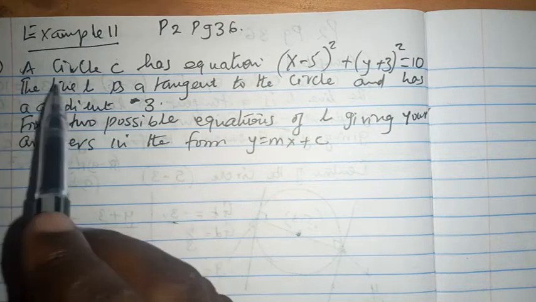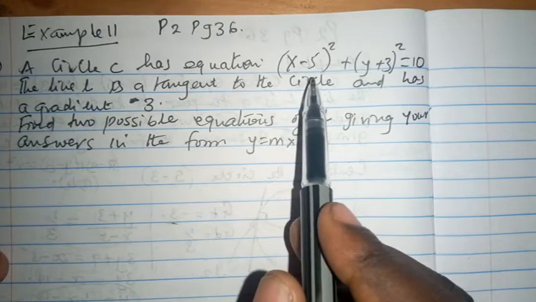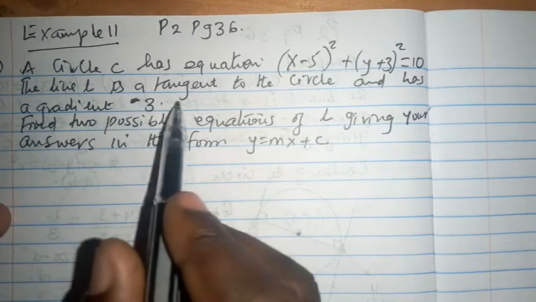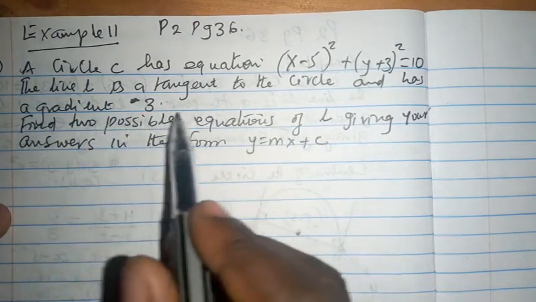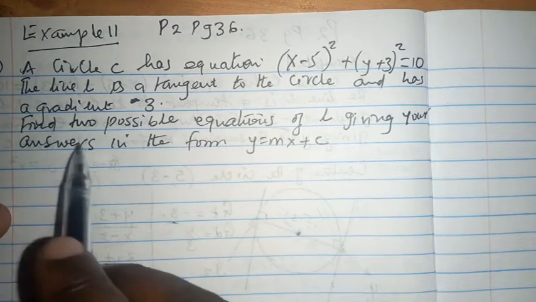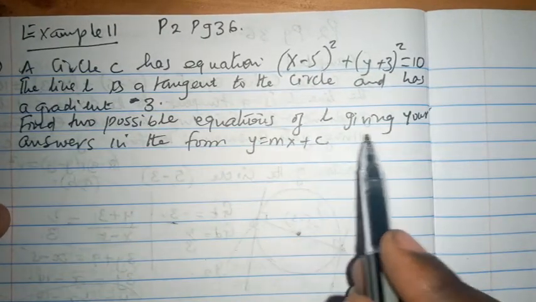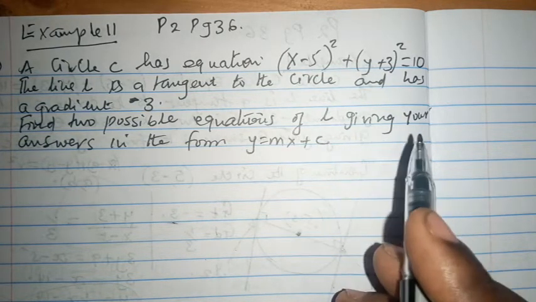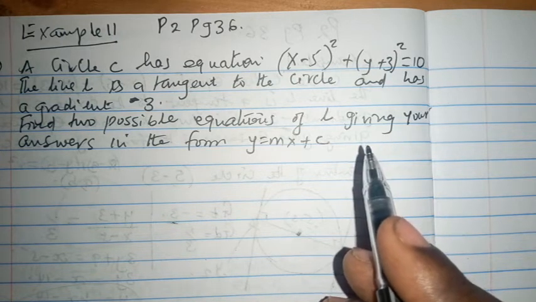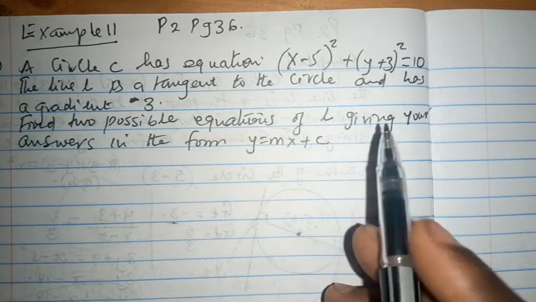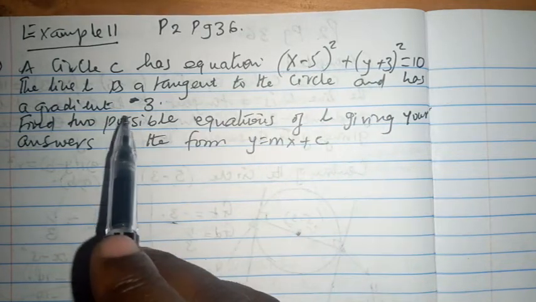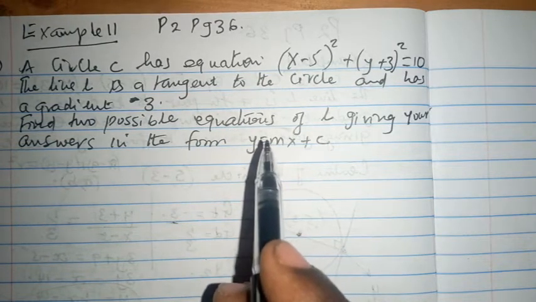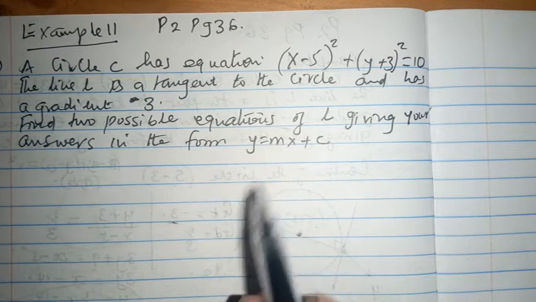In this one, we are told that a circle C has equation (x minus 5) squared plus (y plus 3) squared equals 10. The line L is a tangent to the circle and has the gradient of -3. Find two possible equations of L, giving your answer in the form y equals mx plus c. We have that information. At least we can tell the center of the circle. We have the gradient of the tangent, and of course we need to approach this question in levels.